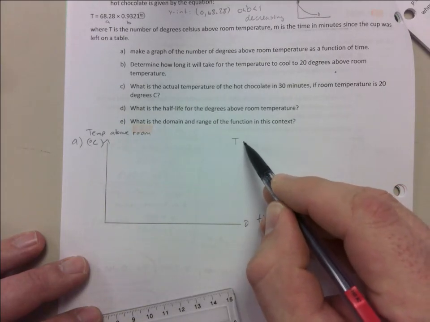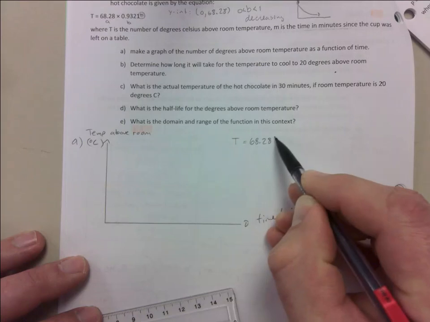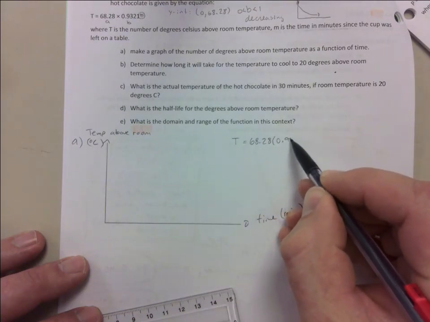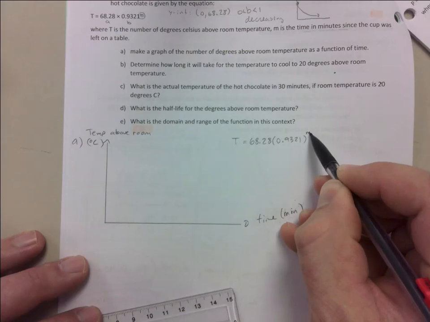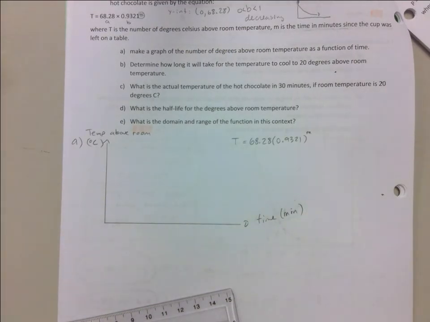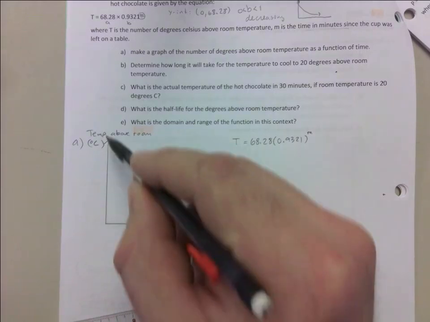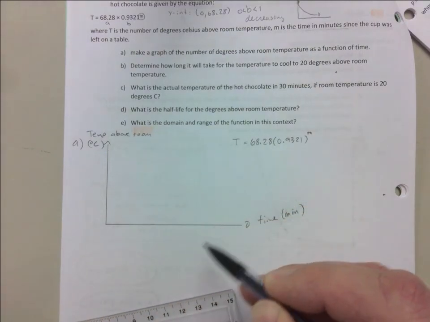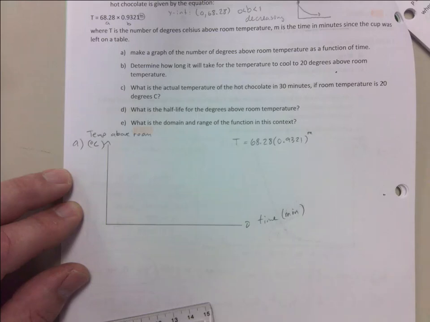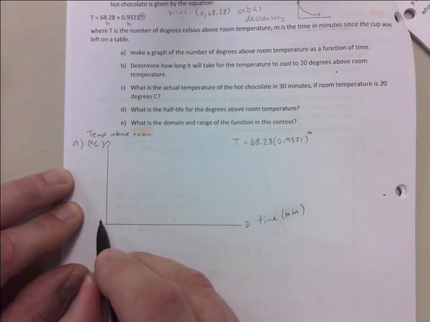Let's write down our equation here, 68.28. I didn't do that on the other one. I remember now. But just write it down so you don't forget. There it is. Because this is a decreasing function, I know I start somewhere up here, and then it's going to go this way. And I know my y-intercept, which is 68. So I'm going to go up to 70.